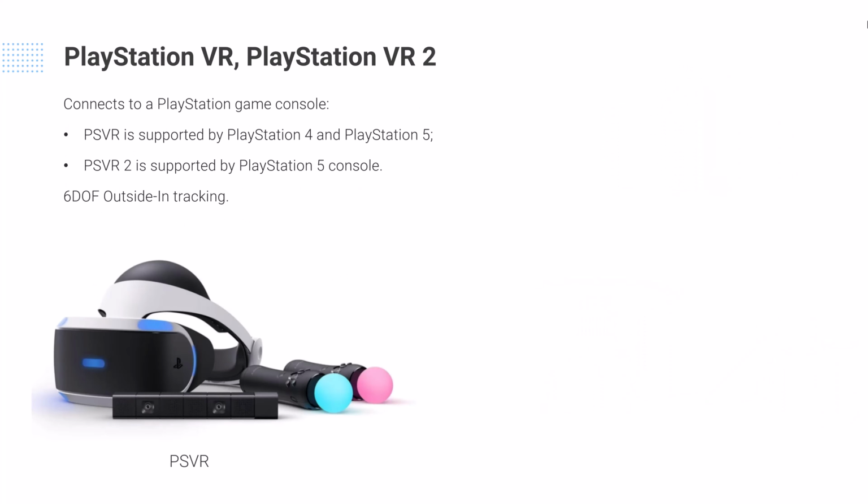PlayStation VR and PlayStation VR 2, developed by Sony, offer a high-quality VR experience with a focus on gaming and entertainment. PlayStation VR, also known as PSVR, is the first-generation VR headset. It uses a single 1080p display that has a refresh rate of up to 120 Hz. The headset is designed to work with PlayStation 4 and PlayStation 5 consoles, and it uses a single camera to track the position of the user's head.